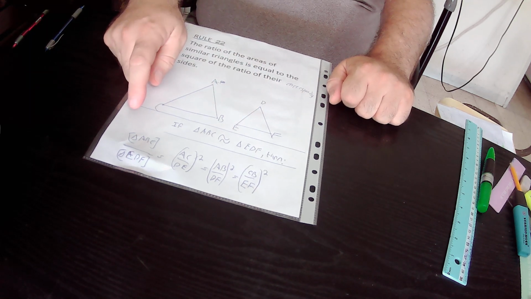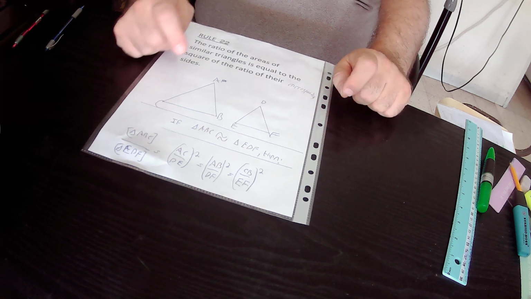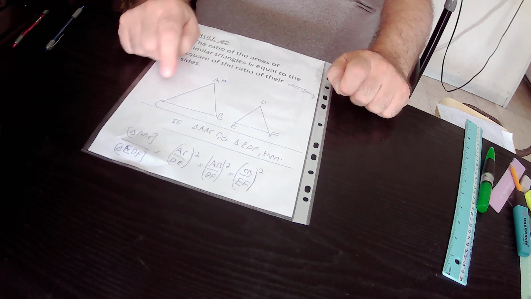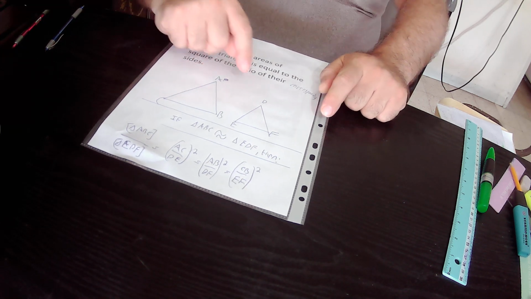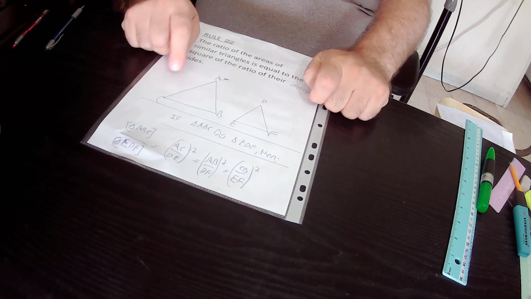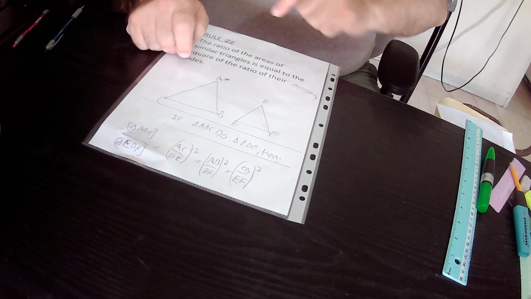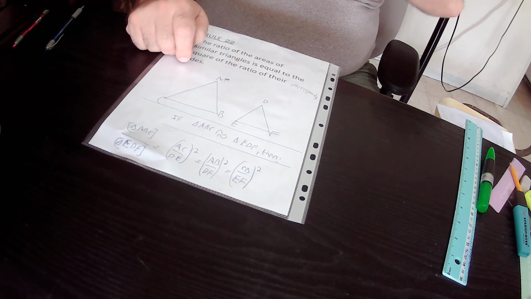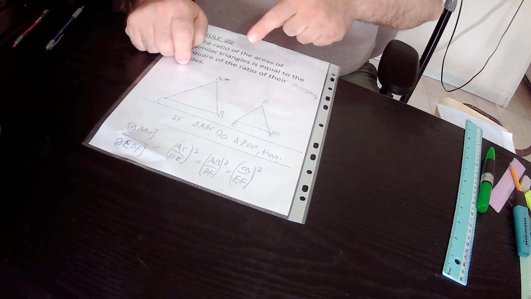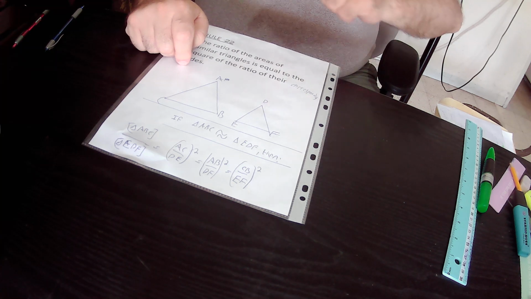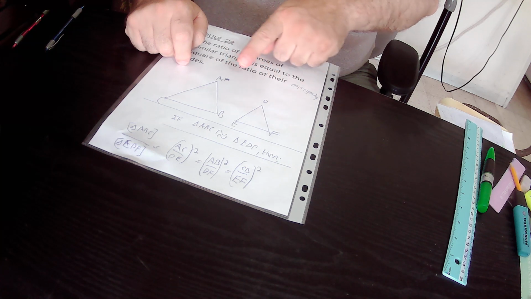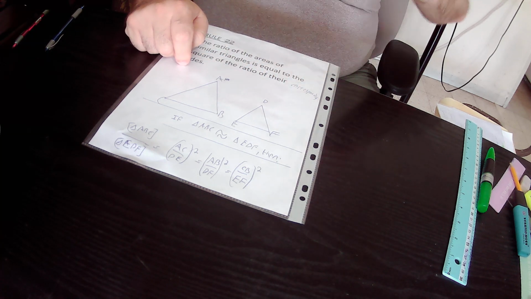So the ratio between the areas of those two similar triangles is equal to the square of the ratio of their corresponding sides. Here side AC is the corresponding side to side DE, so the square of the ratio of those two corresponding sides is AC over DE squared. Likewise, side AB is the corresponding side to side DF, so the square of the ratio is of course AB over DF squared, and finally side CB is the corresponding side of side EF, so the square of the ratio is of course CB over EF squared.